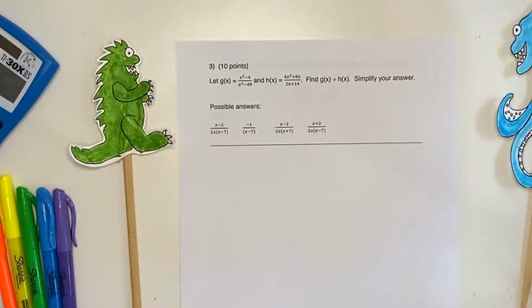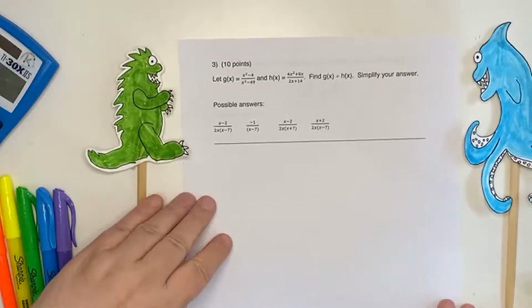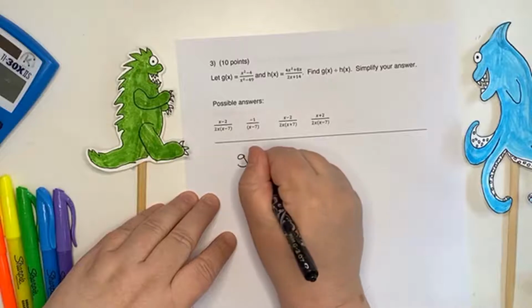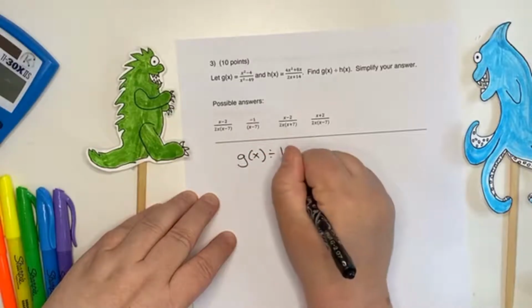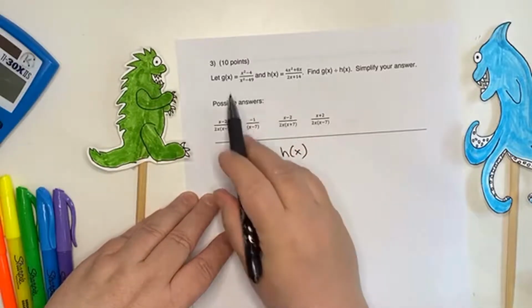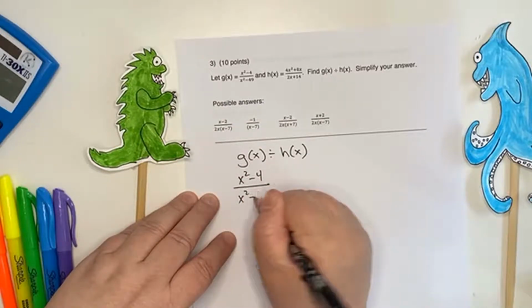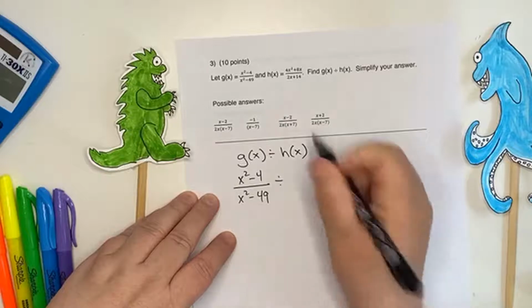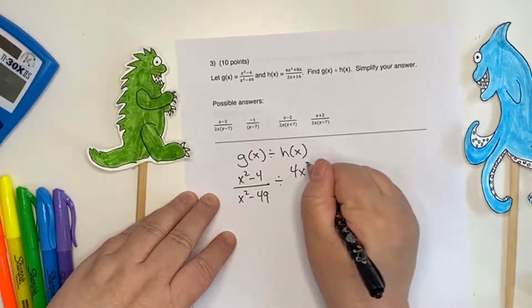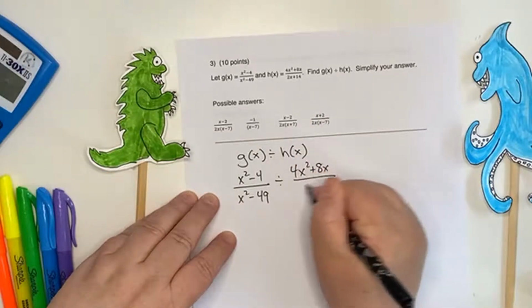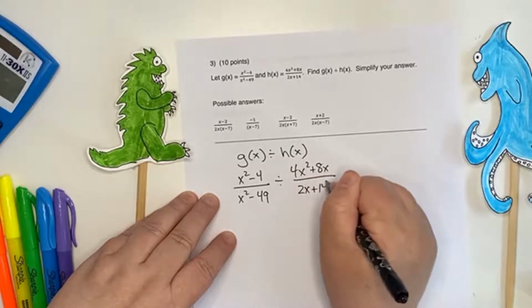So again, this is a test that covers 2 chapters. So first 2 problems are polynomials, and then the last 3 are going to be rationals. So let's look at these rational expressions. I would like you to take g of x and divide it by h of x. G of x is x squared minus 4 all over x squared minus 49. H of x is 4x squared plus 8x all over 2x plus 14.